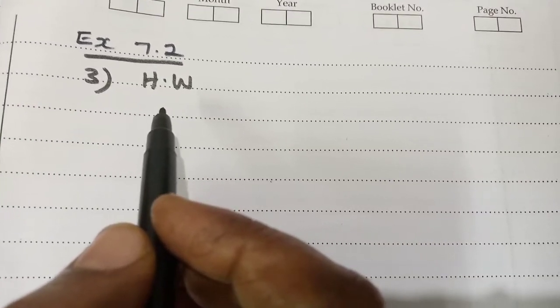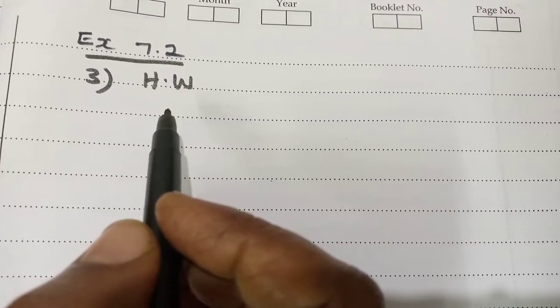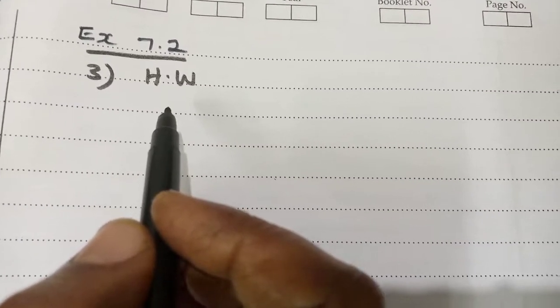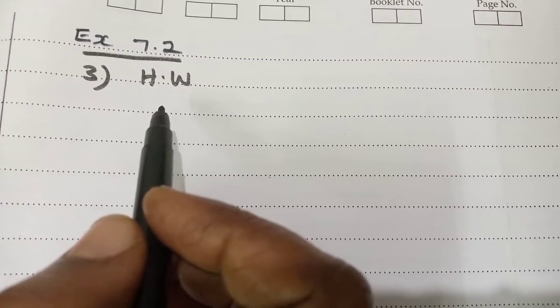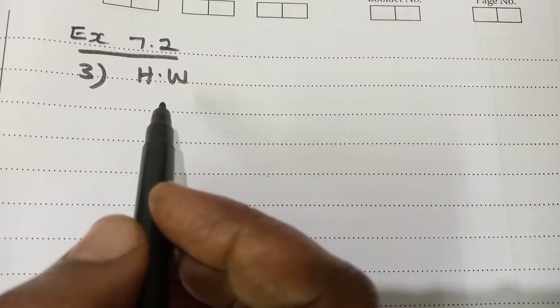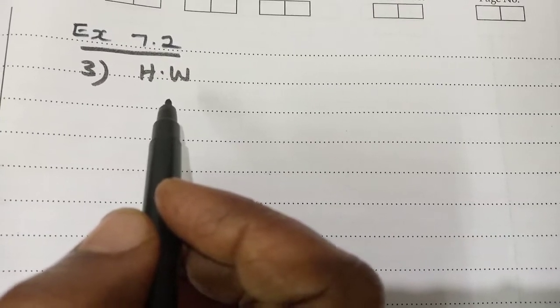Circumference means 2 pi r. 2 pi r equal to 484. From that you have to find out the radius. Height is given, so you can find out the volume, 1 by 3 pi r square h. Understood, students? Complete it.